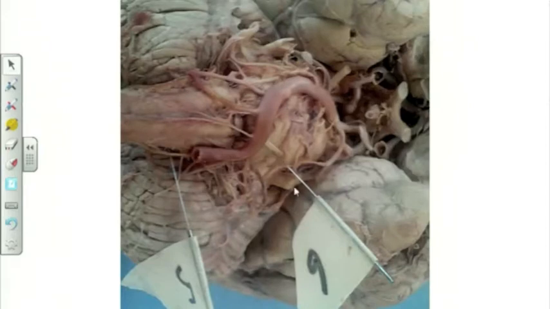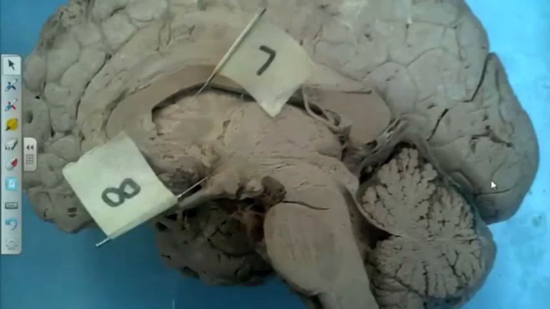This one, that is your number, let me just look at it one more time. That's number 6, and that is going to be your accessory nerve. This one is the caudate nucleus, and that was either lamina terminalis or it was the hypothalamus. The whole thing right here is the hypothalamus.